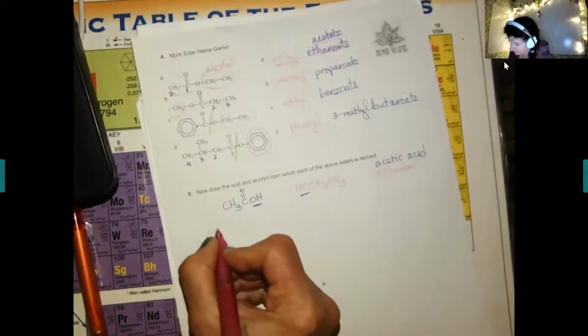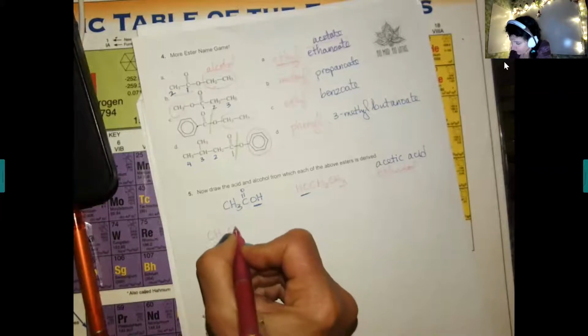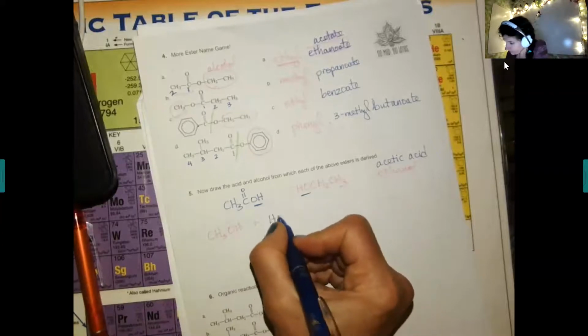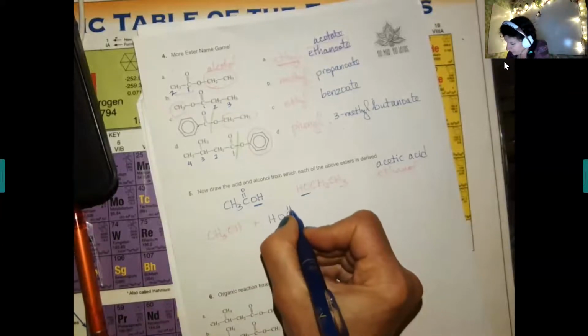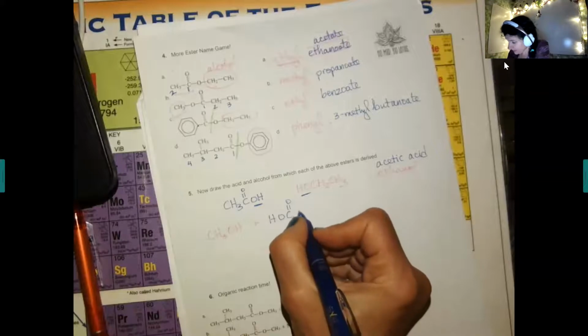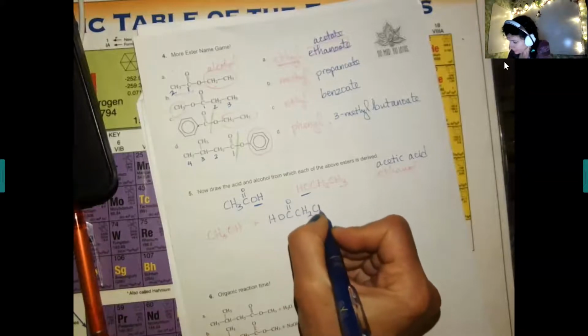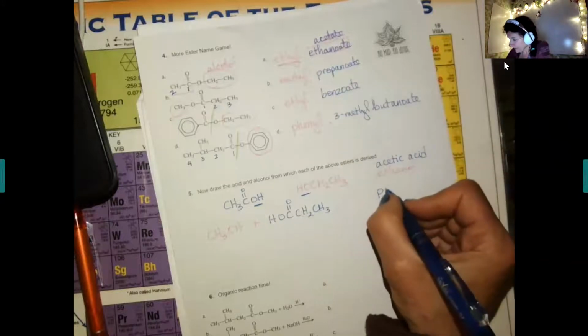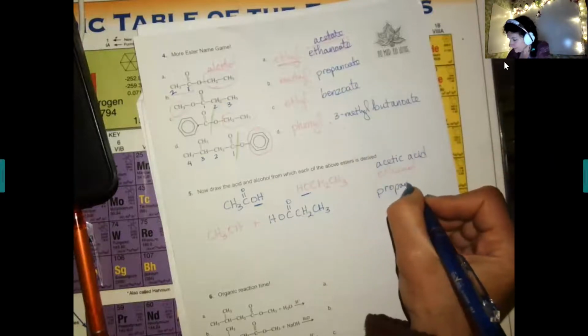So if you like that, you can do it that way, where if you circled the piece, that piece that's in pink would be CH3OH, so that would be our methanol, and our other piece is going to be our acid, so propanoic acid, so 3 carbons. So the propanoate at the end becomes propanoic acid.